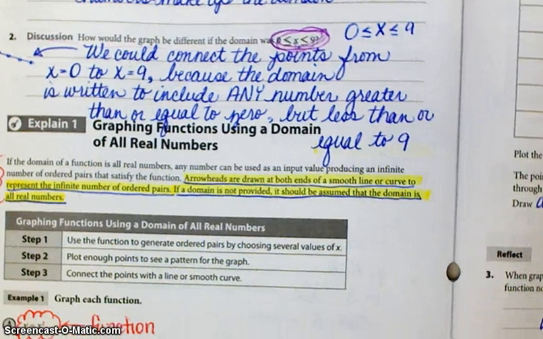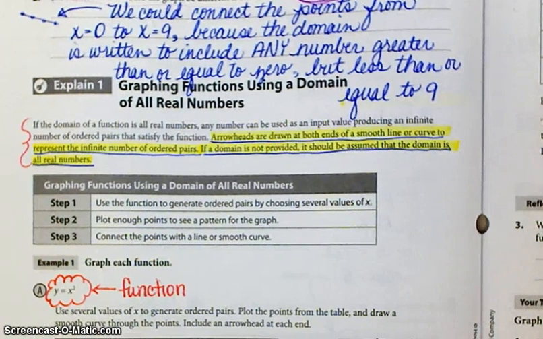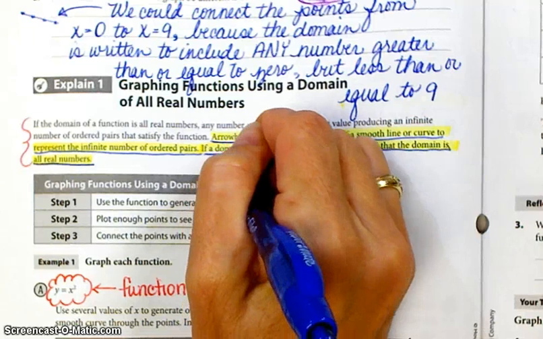All right, go down to explain number 1. And it says if the domain of a function is all real numbers, any number can be used as an input value, producing an infinite number of ordered pairs that satisfy the function. Arrowheads are drawn at both ends of a smooth line or curve to represent the infinite number of ordered pairs. If a domain is not provided, it should be assumed that the domain is all real numbers. Okay? That's important.